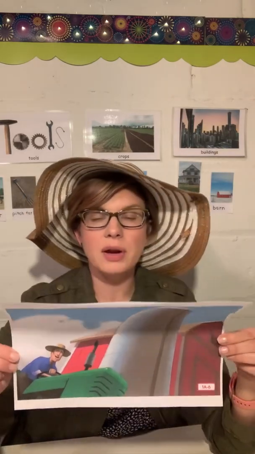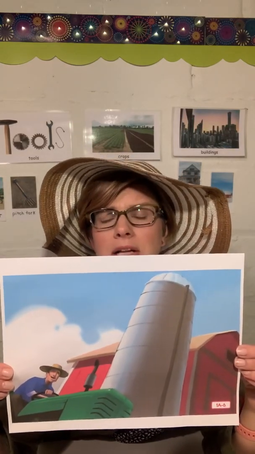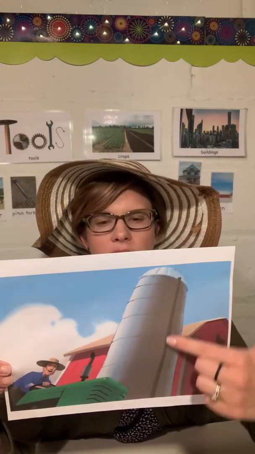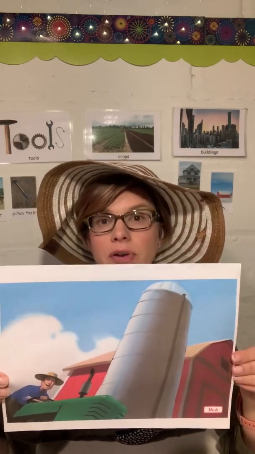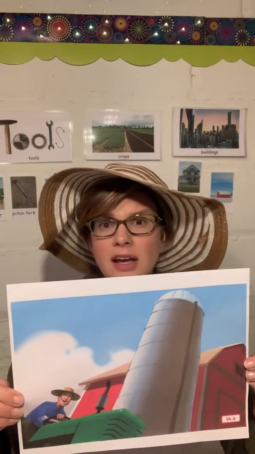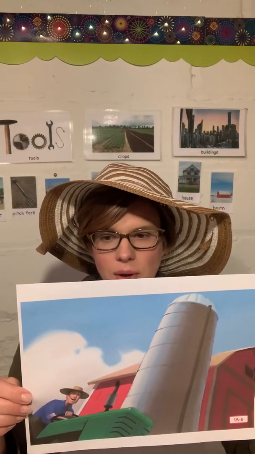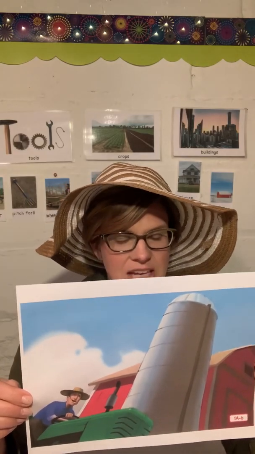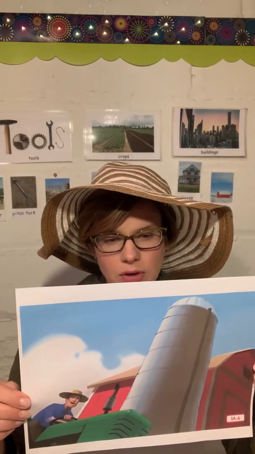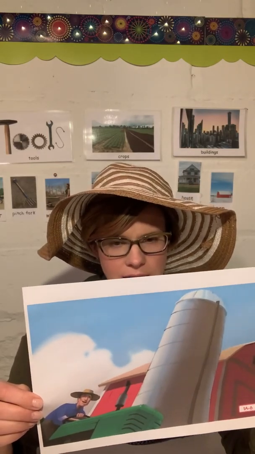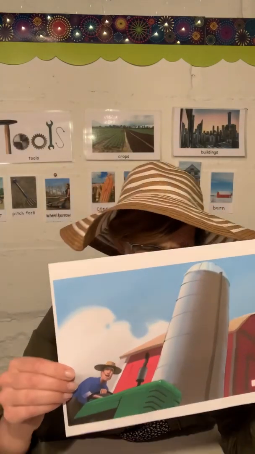Now, if you don't know what a silo is, there's something in this picture that looks a little bit unfamiliar to me. It's this tall thing right here. But the author of the text was kind enough to put the definition of silo next. So next I read, a silo is a building that is like a giant can or container. This silo is full of dried corn. Okay, so it's a structure, and our text said that it was a building.